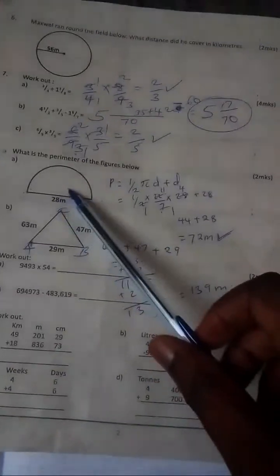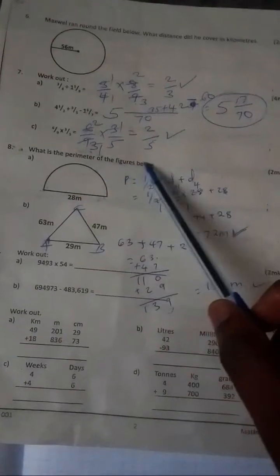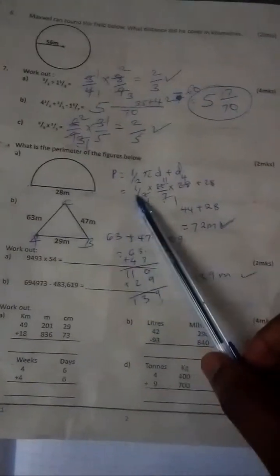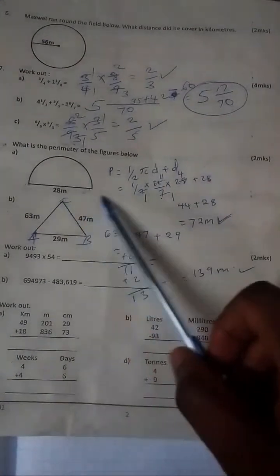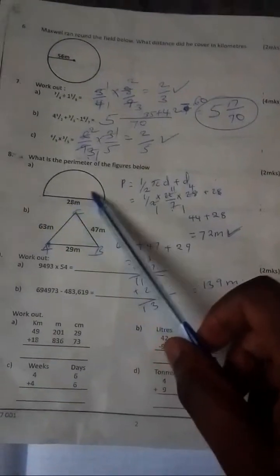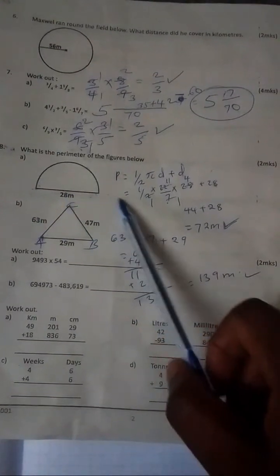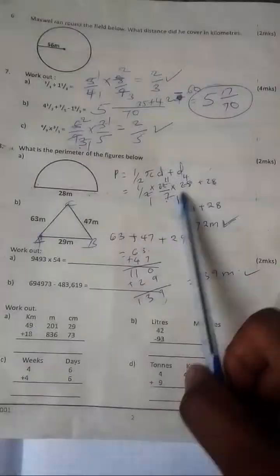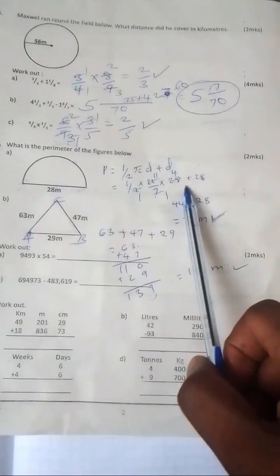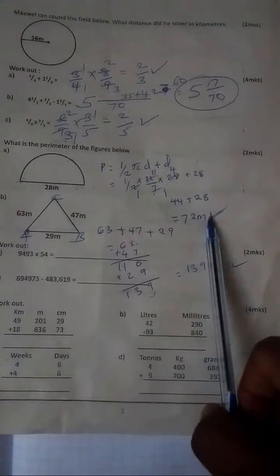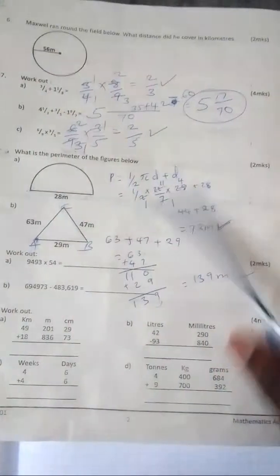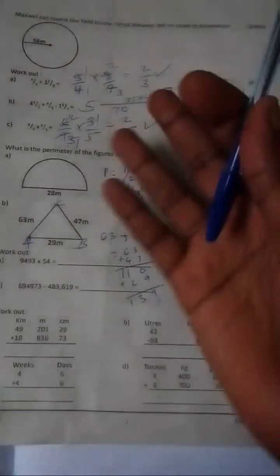We have also learned how we can work out the perimeter of this figure here. You just say perimeter is a half pi d plus d. Then from there, you say a half, because why do we put a half? It's a half semicircle. So a half multiplied by 22 over 7 times 28 plus 28. And the answer that shall come shall be 72. So that is the answer. We add 28 because it's a perimeter.